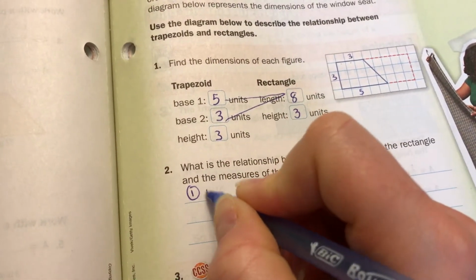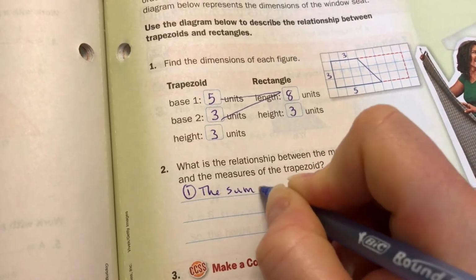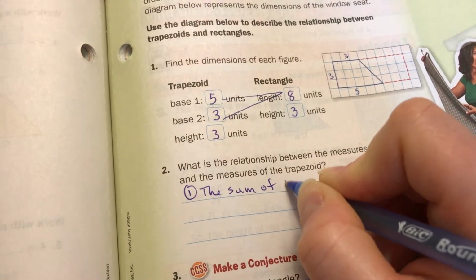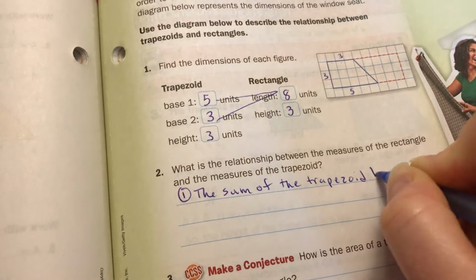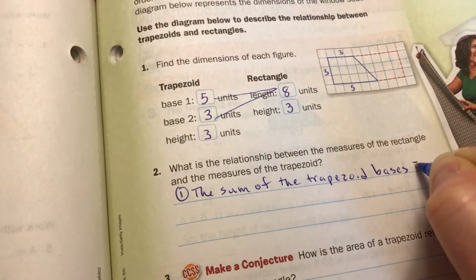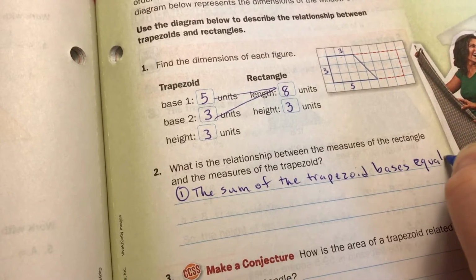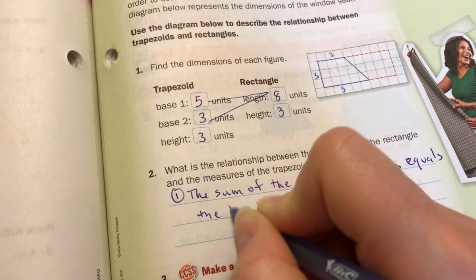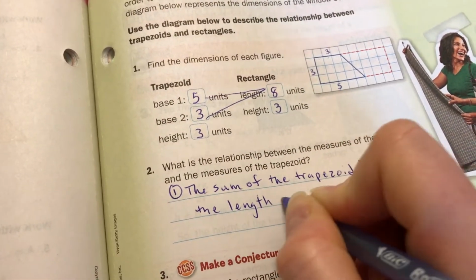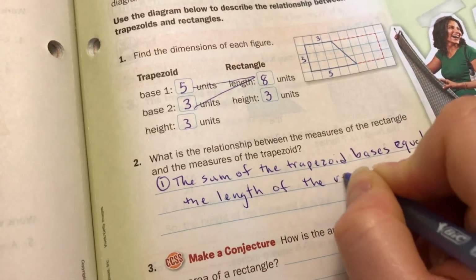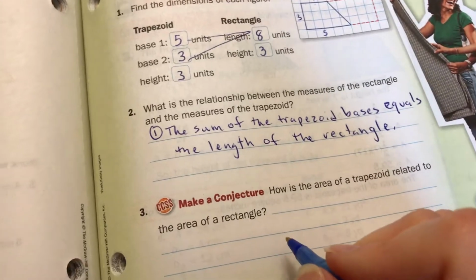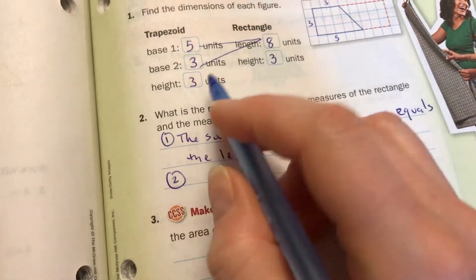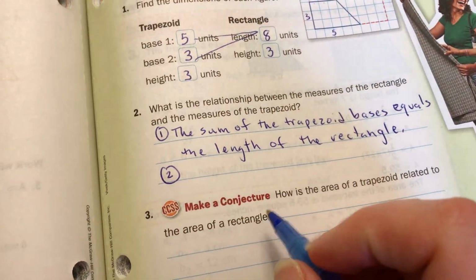First, the sum of the trapezoid bases equals the length of the rectangle. And the second thing was the heights are the same.